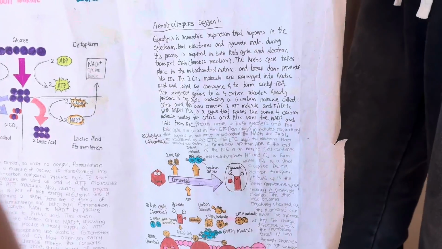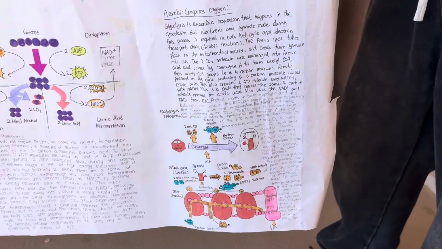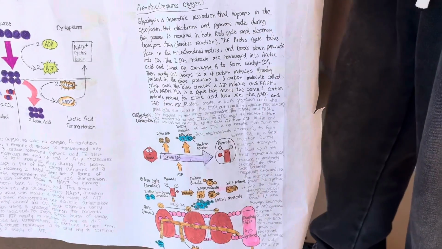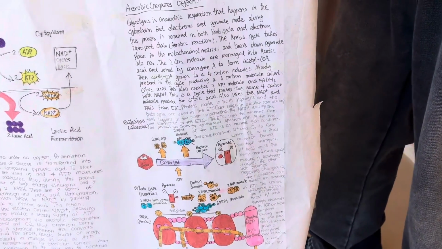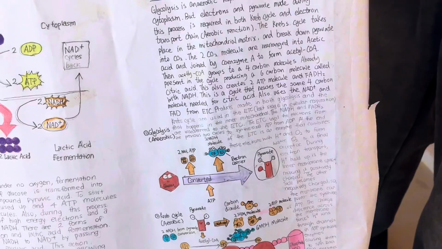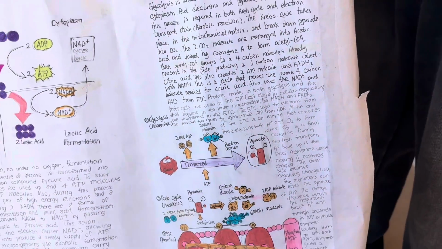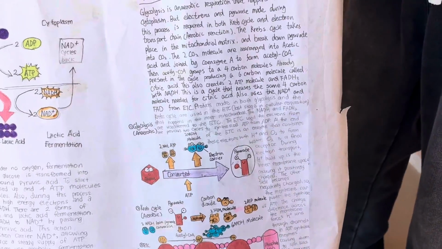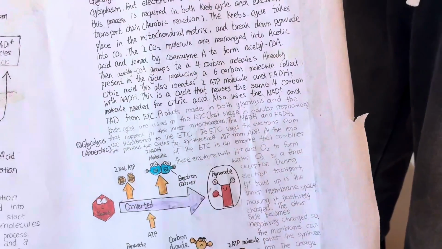The charged-up electron carriers from the Krebs cycle, NADH and FADH2, from the first 2 stages drop off their high-energy electrons. As these electrons are passed down a chain of proteins, their energy is used to pump hydrogen ions across the membrane. This builds up a powerful gradient, and the hydrogen ions then flow back through a special enzyme called ATP synthase. This flow causes it to spin and generates a massive amount of ATP, about 32 or 34.